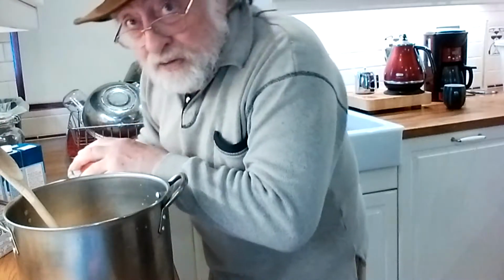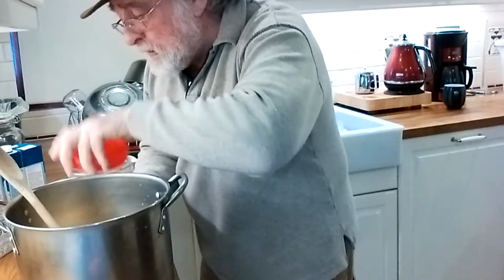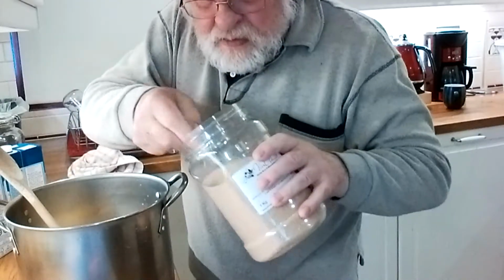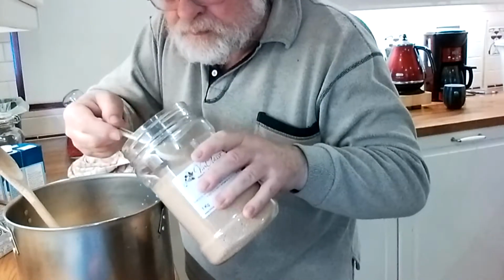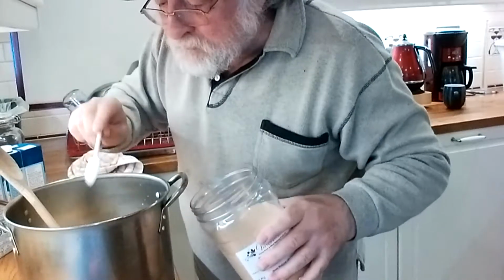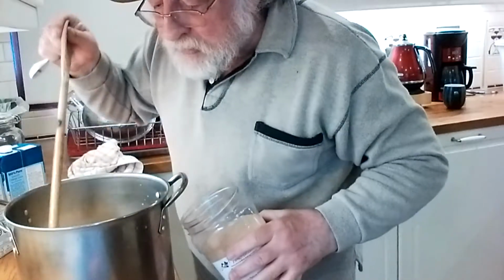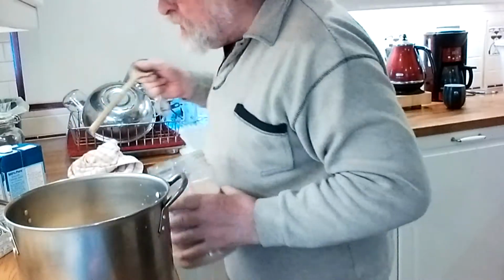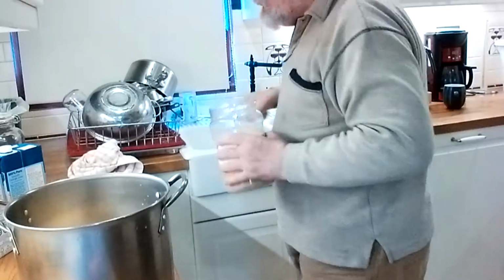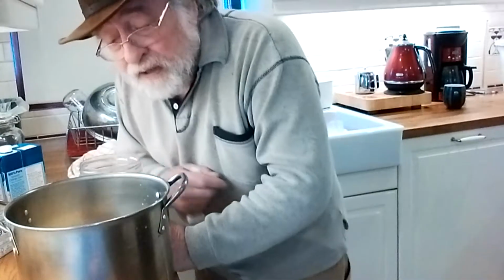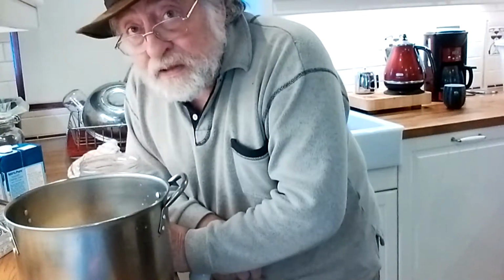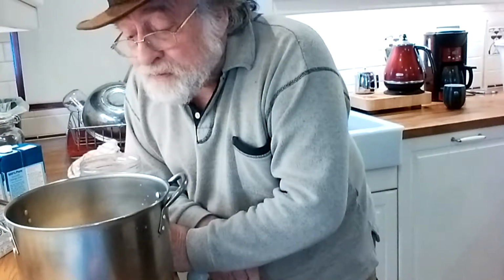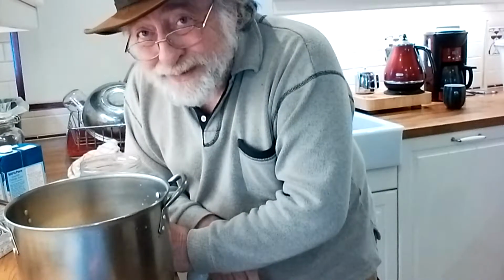If you want to just make this alcoholic, bang a bit of yeast in. It's good to sprinkle it on the top. Not good to leave it in metal, so I shall wash my bucket out, pour it in the bucket, and then we'll see what that looks like tomorrow.